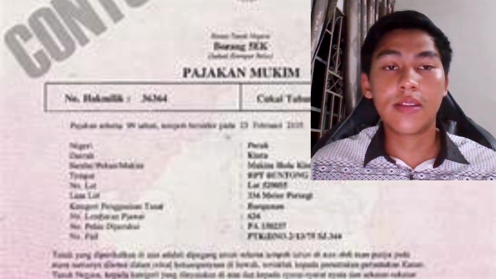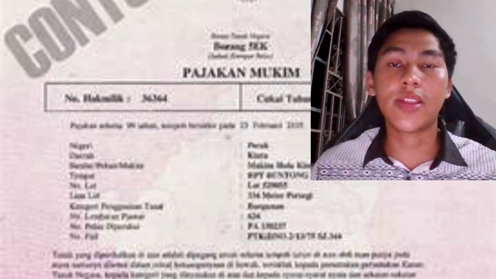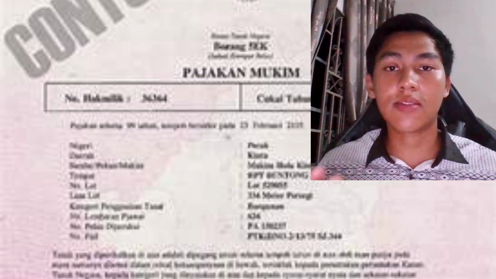Next, the very second step is interpreting the grant information. Once the grant is obtained, the next step is we need to interpret the details. The most important part is the lot number and the land location description, including the Mukim, district, and state. The lot number is the key identifier that links the document to physical land on cadastral maps maintained by the Department of Survey and Mapping Malaysia, also known as JUPEM.